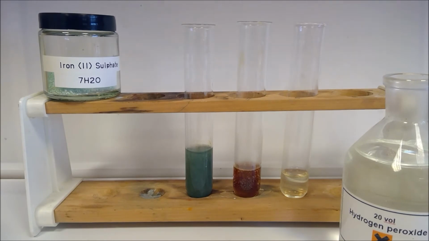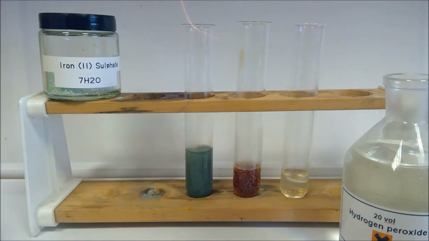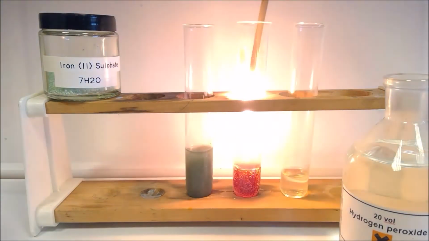Now we should be able to hear that fizzing away, and you might like to think about, with hydrogen peroxide, what gas we're likely to have been producing. Then, as a bit of a spoiler, I'm going to see if this gas is going to relight a glowing splint. So I've got my splint glowing.